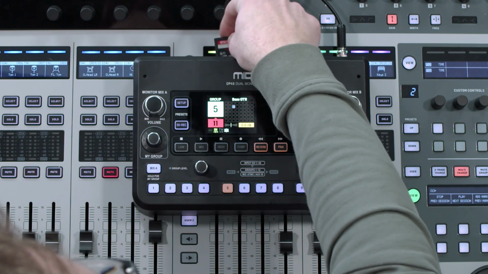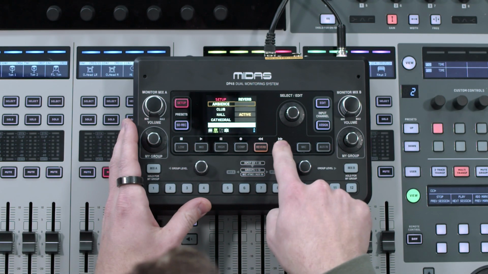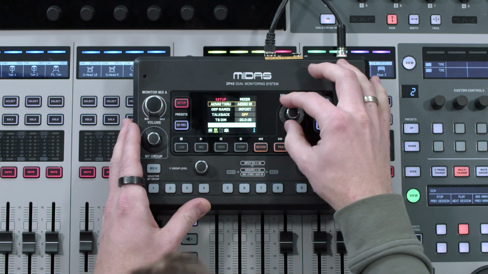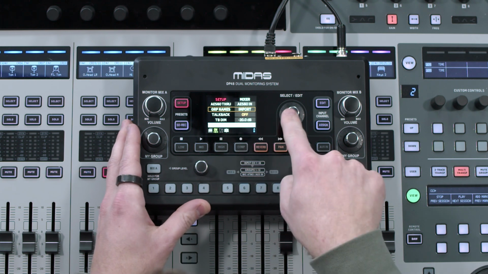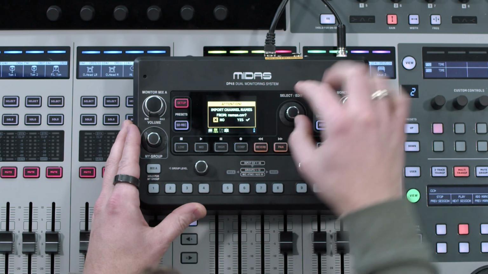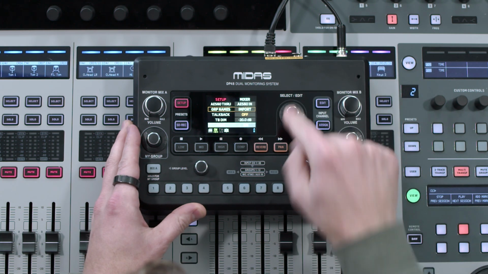So now I can go ahead and eject this, and then I'm going to take this SD card and put it into my DP48. Once I've done that, I can go to Setup and then page all the way over until I get to my 8th page, so 8 out of 8, and then we can see Group Names, and I'm just going to press Import. And it's going to ask if we want to import from names.csv, and we're going to press Yes.